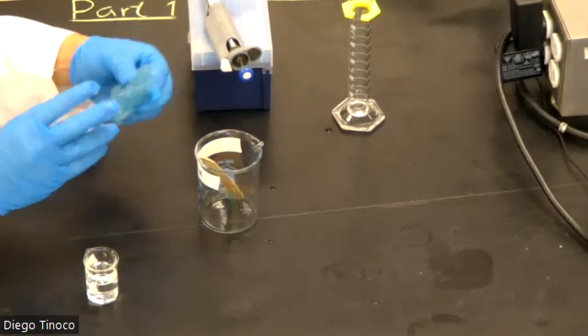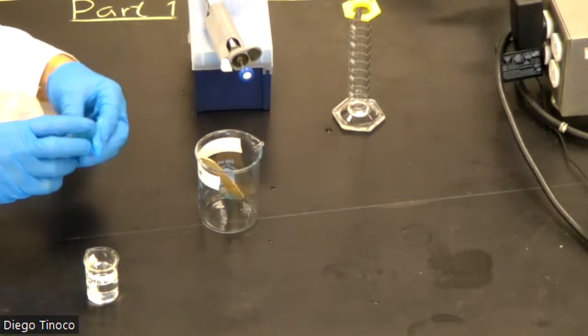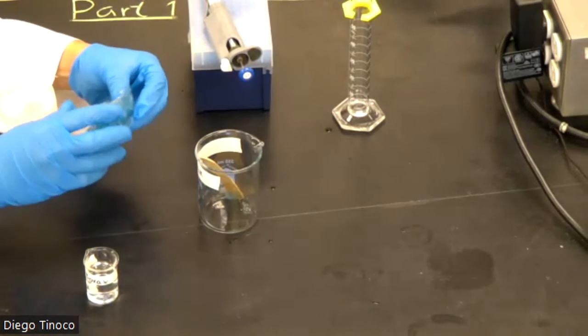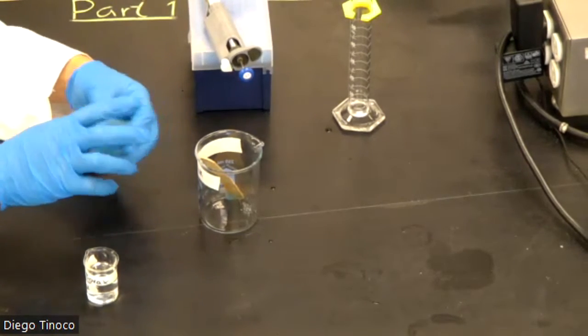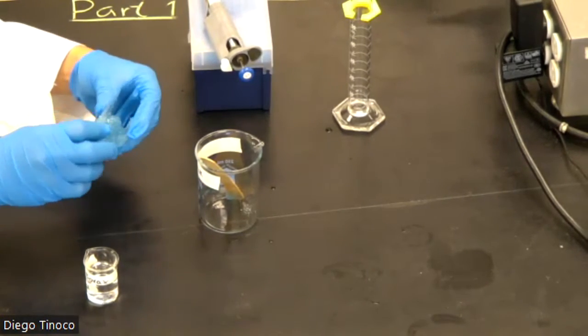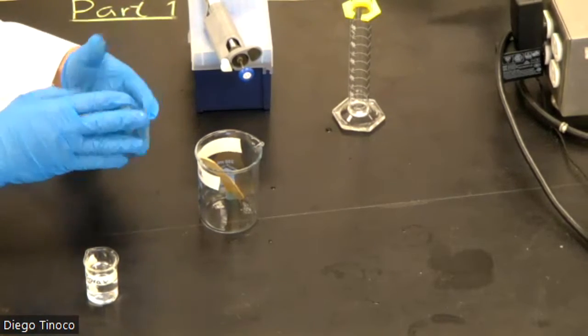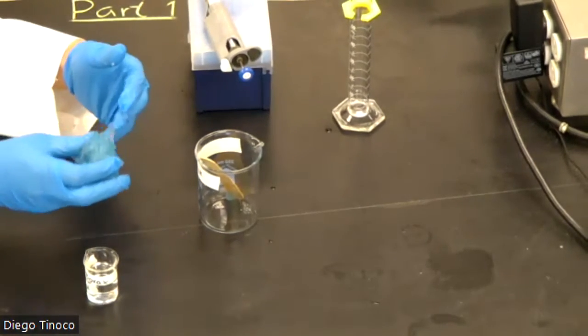Now that you've written any observations that you can see, we can move to part 2 of our lab.